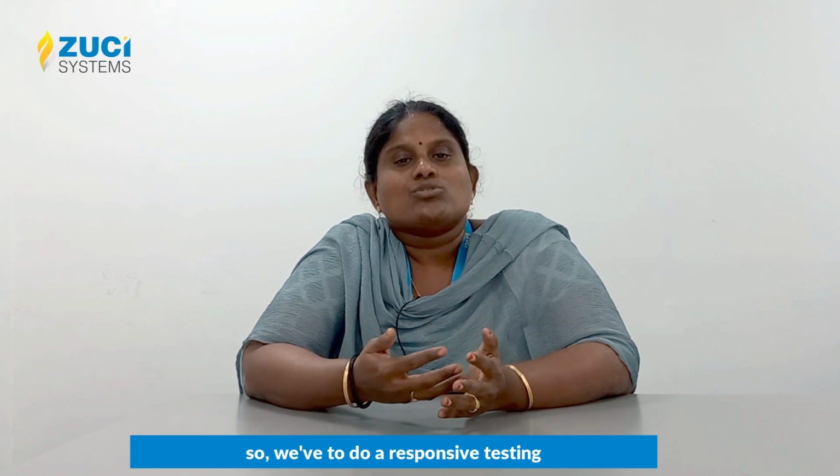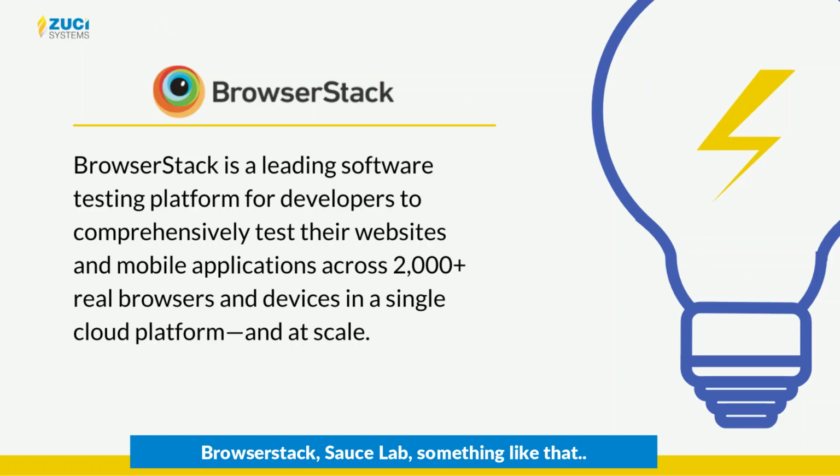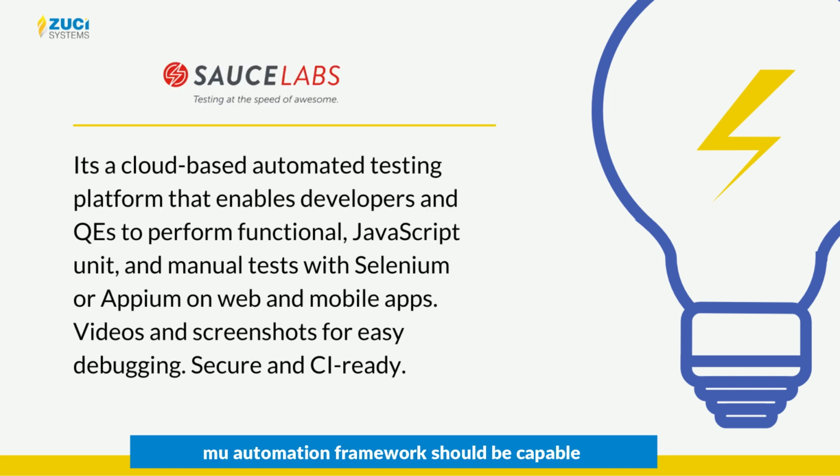And suppose I am automating a web application that supports a lot of browsers, and I have to automate a mobile application which needs to be supported on a lot of devices. So we have to do responsive testing. How can my automation framework be integrated with any sort of cloud-based platforms like Browser Stack, Sauce Lab, something like that? So we need to ensure that my automation framework is capable of integrating with these sorts of cloud-based platforms.